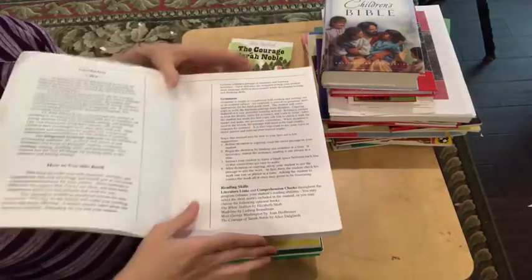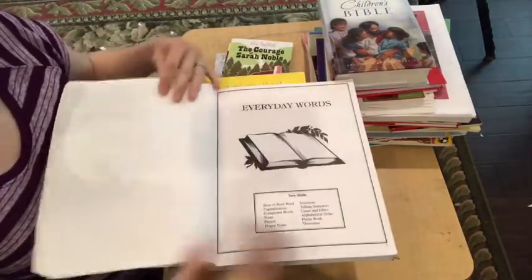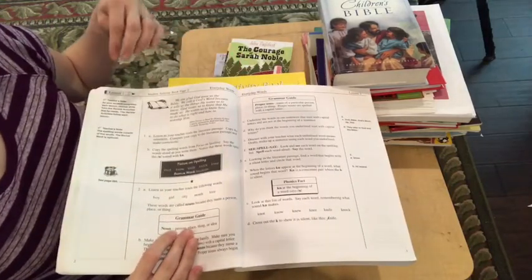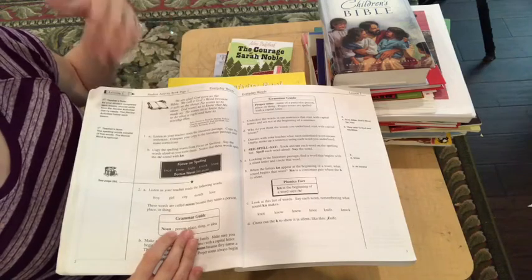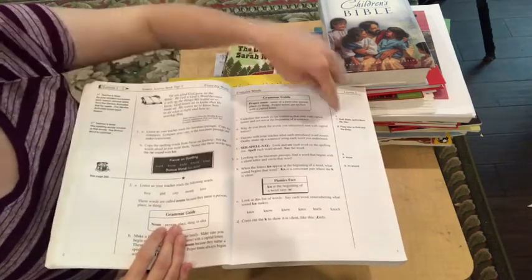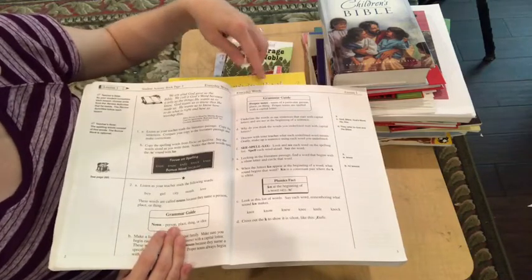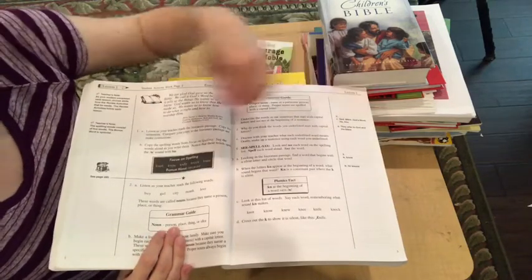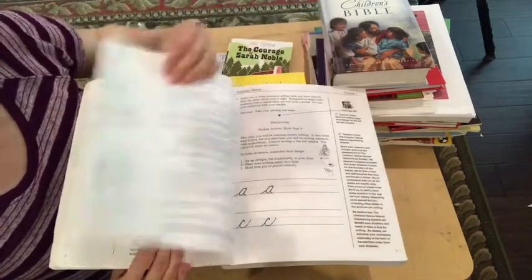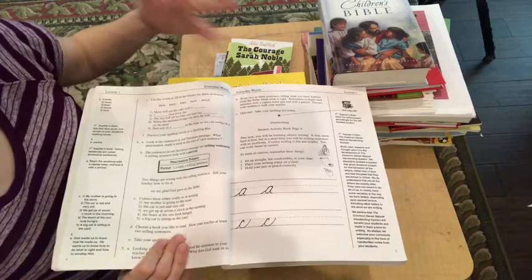Okay, this is the teacher's manual. It basically gives you a guide. It tells you when to read certain books, and actually his book tells you that too. It gives you the answers for different things, as a step-by-step breakdown, and tells you when you need to refer to the back of the book for answers.